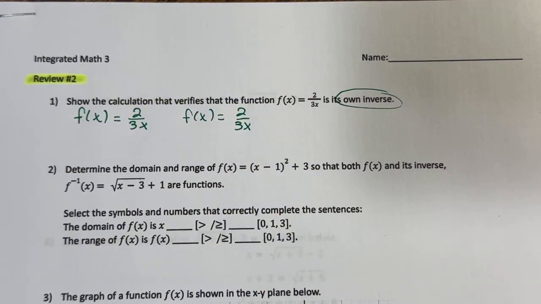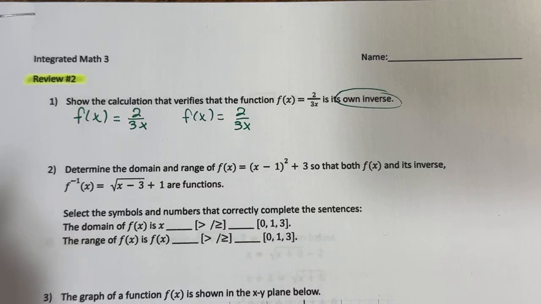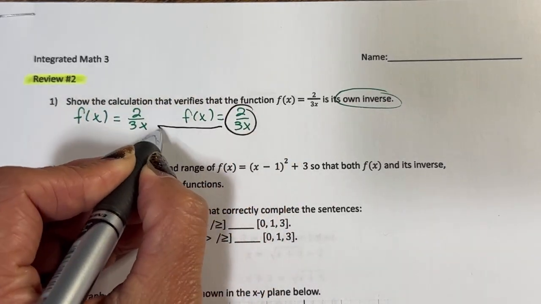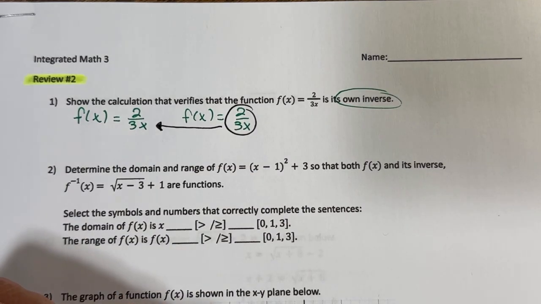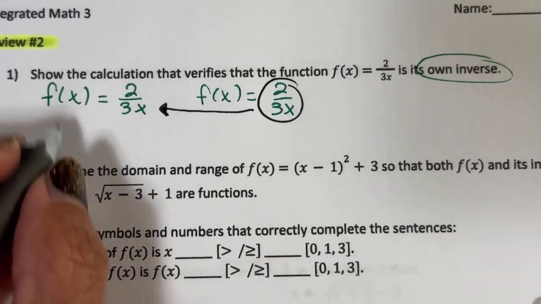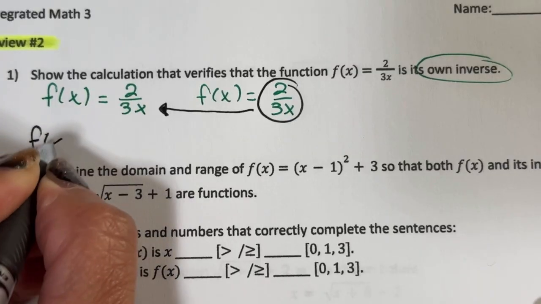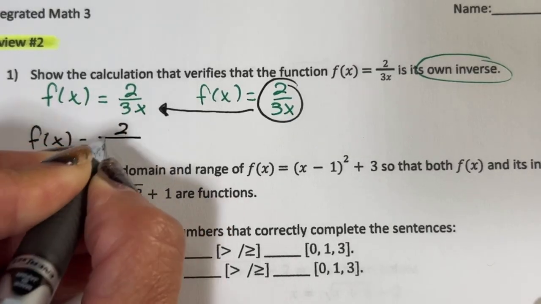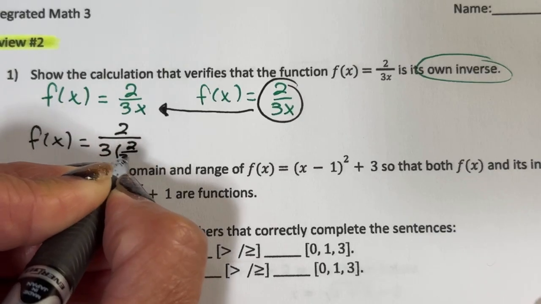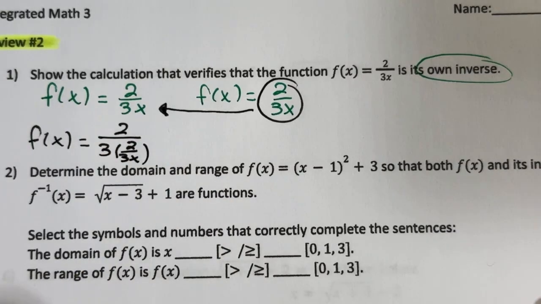Okay, so I'm finding f of f of x. So I need to take one of the f of x's and substitute it in for the x in the other f of x. So let me zoom in a little bit more. So I'm going to get f of f of x equals 2 over 3 times, but now I'm plugging in 2 over 3x in parentheses there.